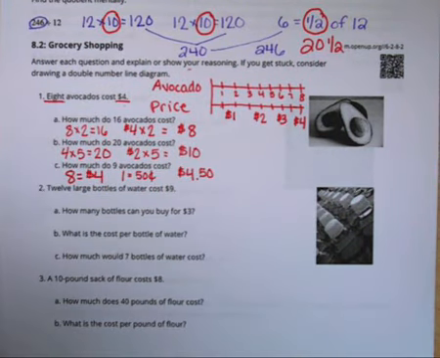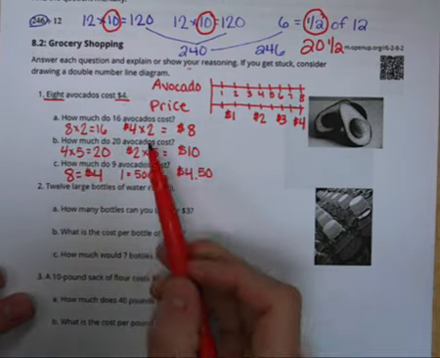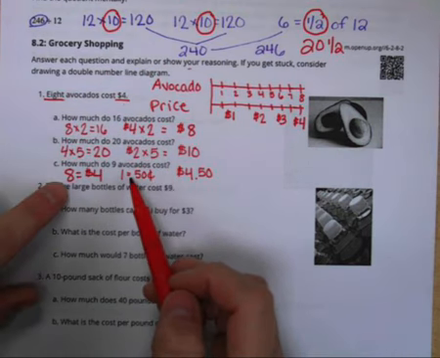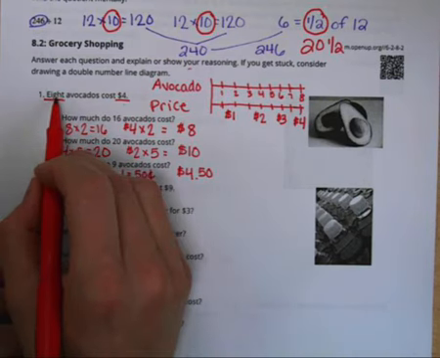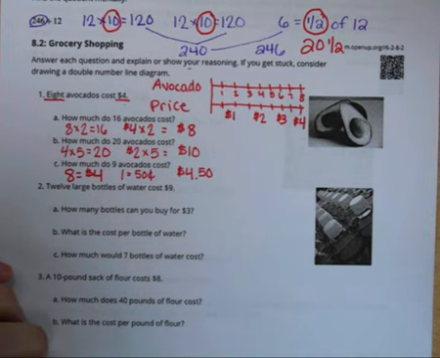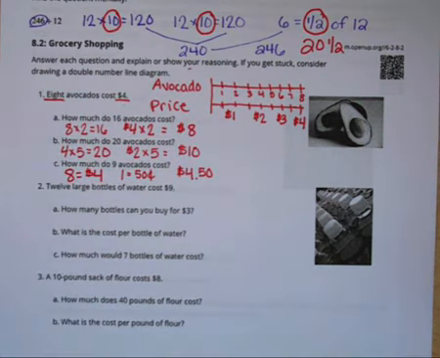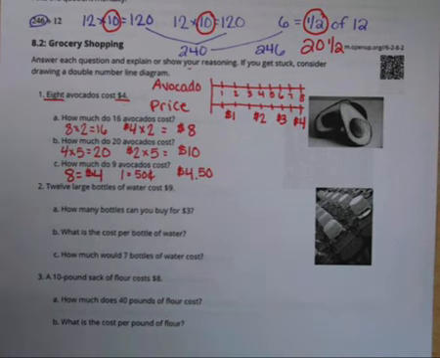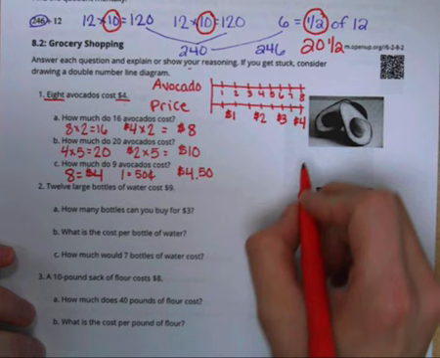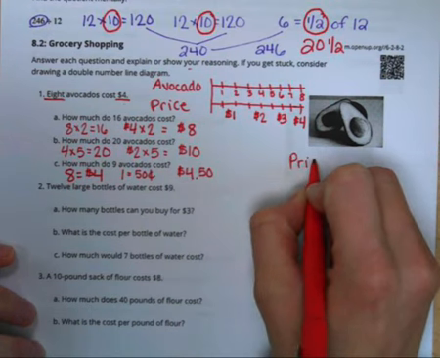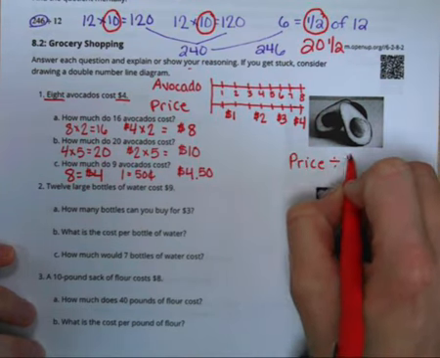Have any of you noticed a shortcut here? A shortcut for finding unit price, instead of drawing a number line and having to always find your multiplier or find different parts and add them together. If 8 avocados were $4, we can find the price of one by doing division. So we always take our price divided by the number of items.